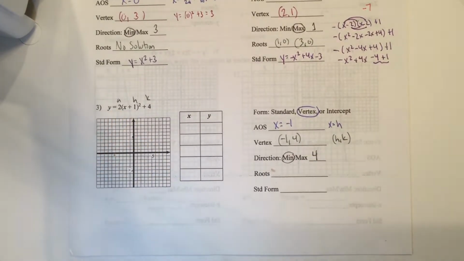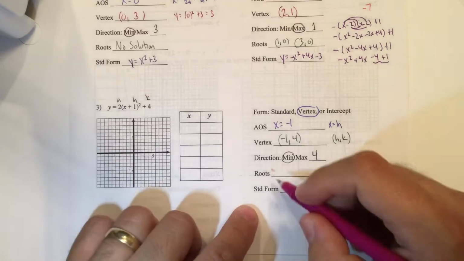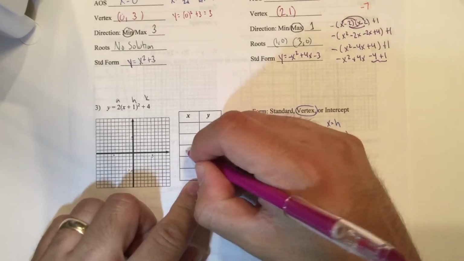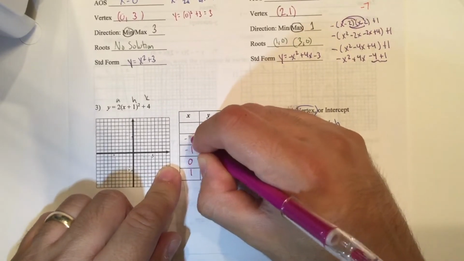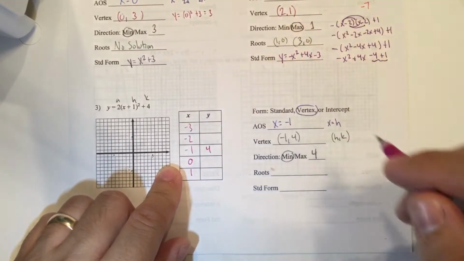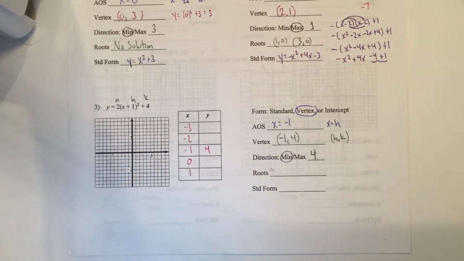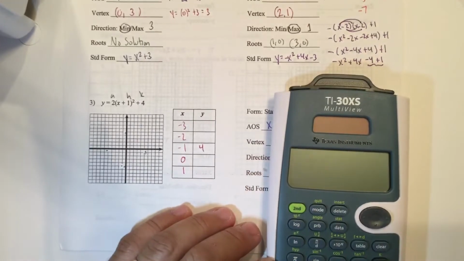For my roots, I'm going to go ahead and plug this into the graph here now. So let's see. We can use this color here. All right, so negative 1, 4. Numbers are getting bigger: 0, 1, smaller: negative 2, negative 3. And once again, you can do 1, 3, 5, 7, but in case you're going to use a calculator, let's go ahead and show that again.